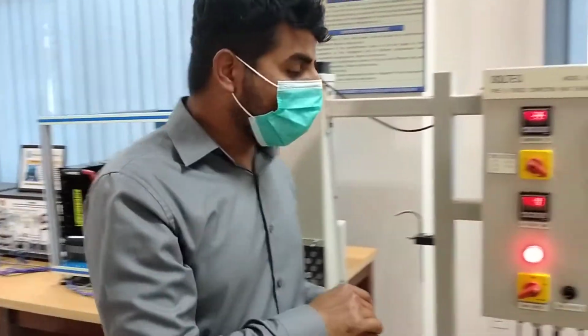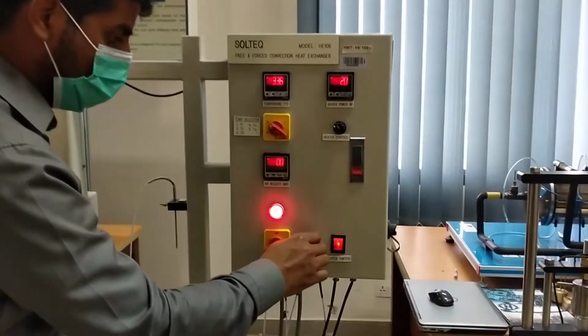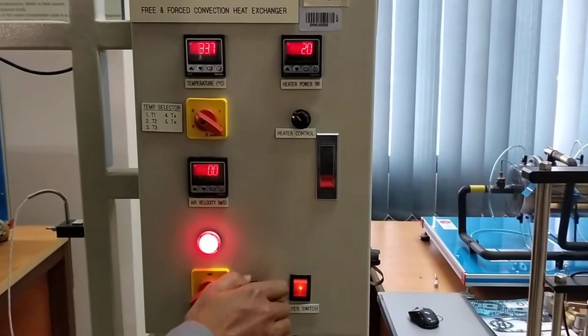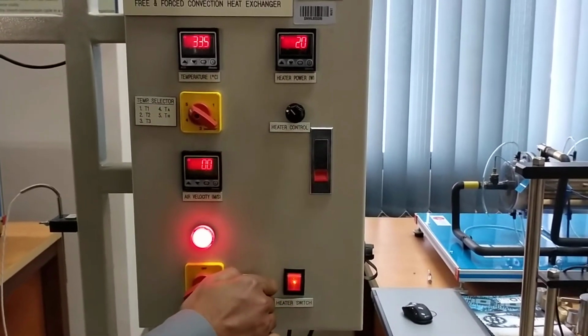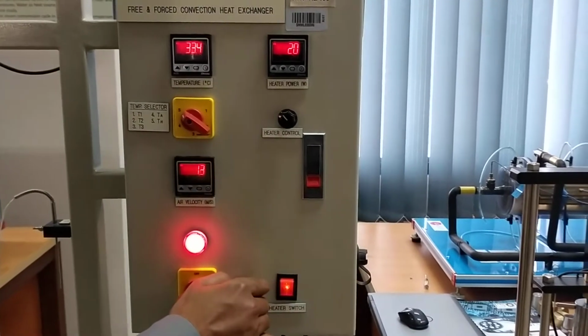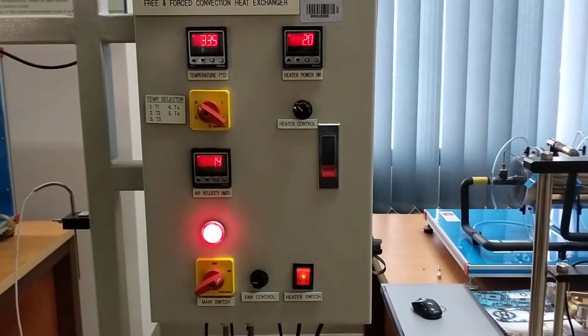For the forced convection, I'll turn on the fan and set it at a particular velocity. So I can set it at 1.5 meter per second.